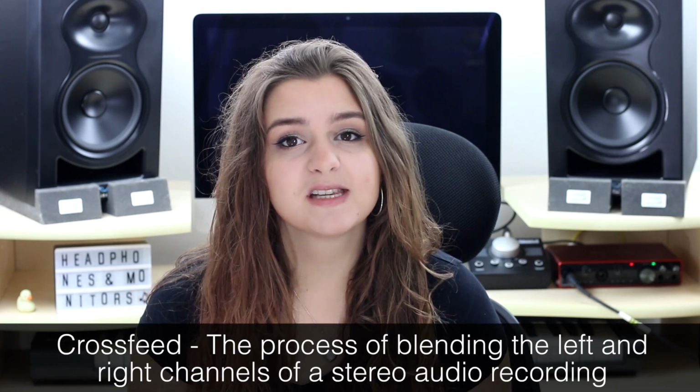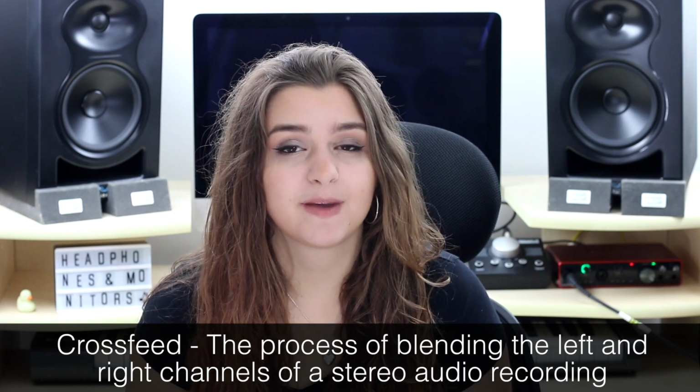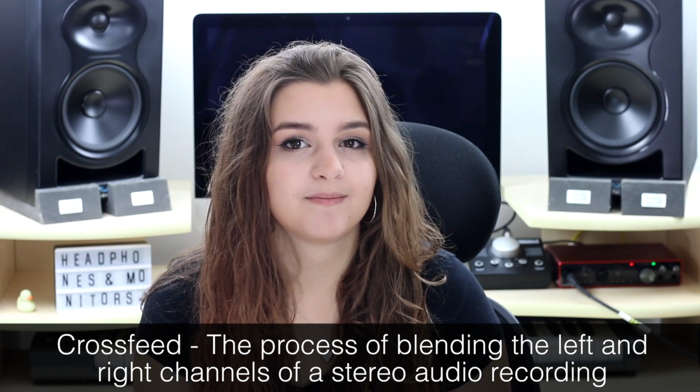When using monitors, we have two separate streams of audio, one from the left channel and one from the right channel. And our brain analyses this information, the frequencies and the slight difference in timing, and that lets us pinpoint where a sound is coming from. The information from the left and right channel also blends a bit together in the air, and this is what we call crossfeed. And this makes the stereo image of the sound we're hearing ever so slightly narrower.